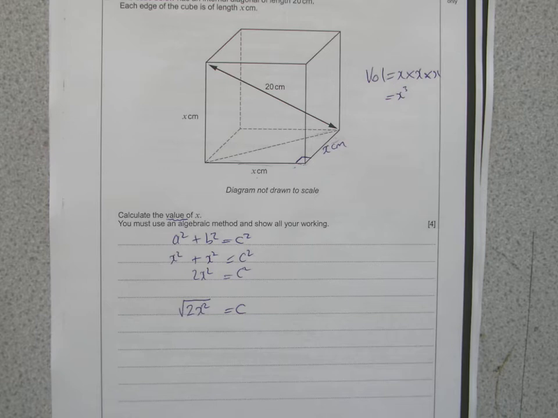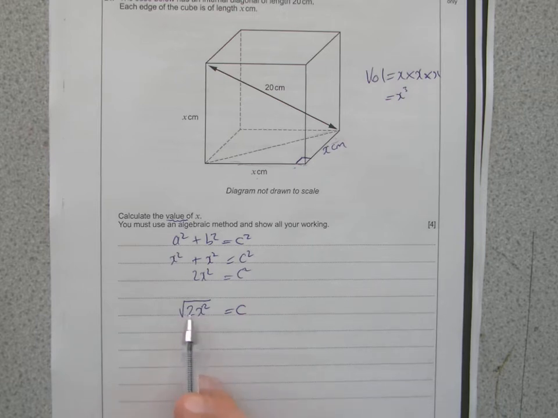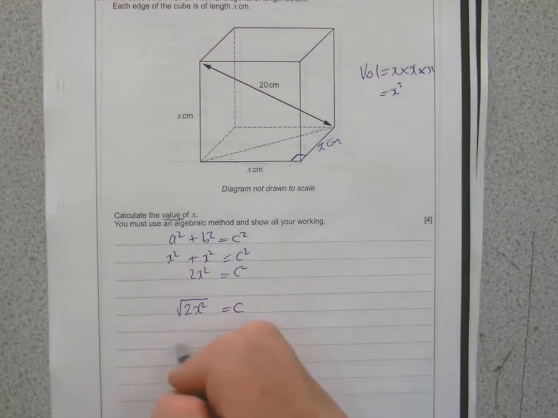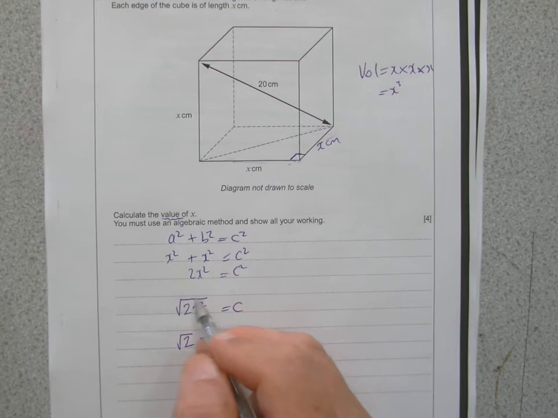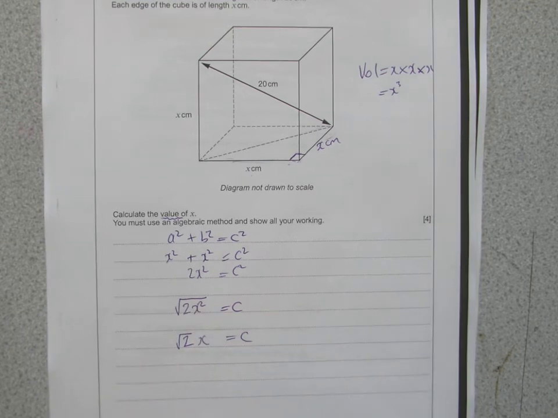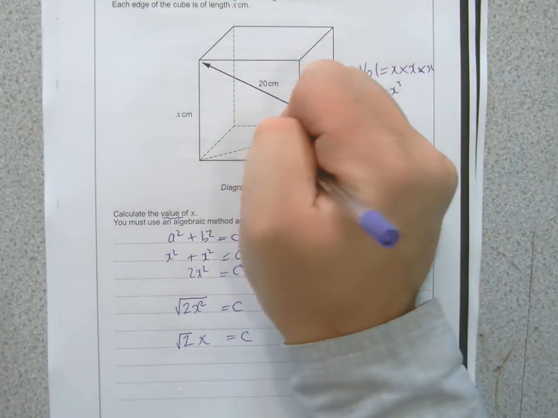We could go further with that. We could simplify this even further, because you've got the square root of 2x squared. You could split this up. The square root of 2, well, I don't know what that is, it's an irrational number. The square root of x squared is just x, isn't it? Because when you square root a square number, you get back to the original number. So this here is root 2 times x.